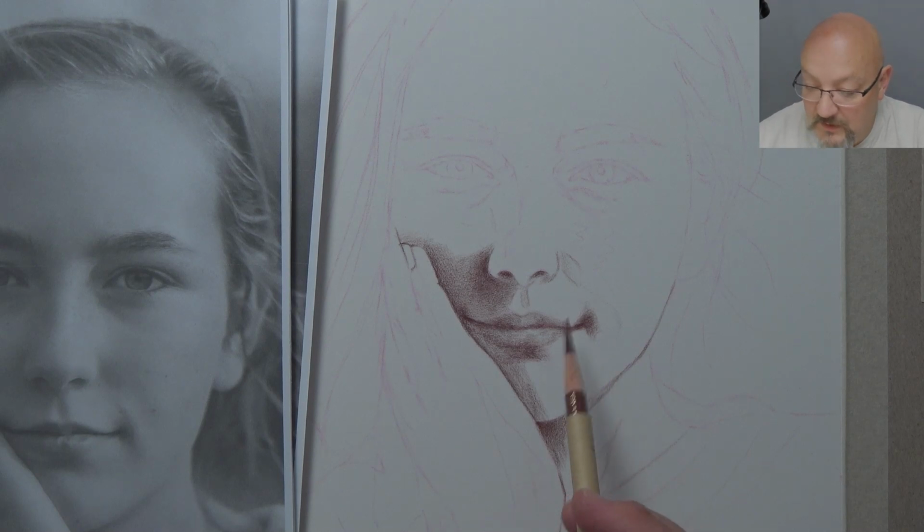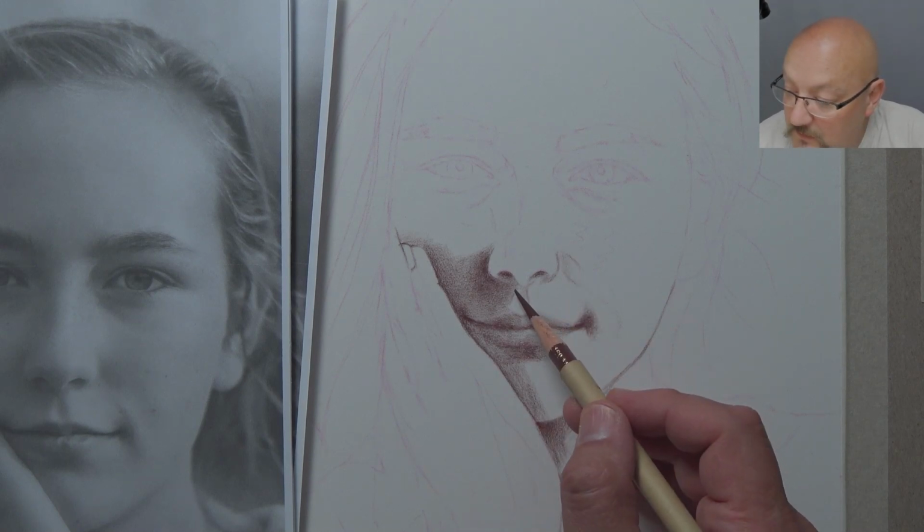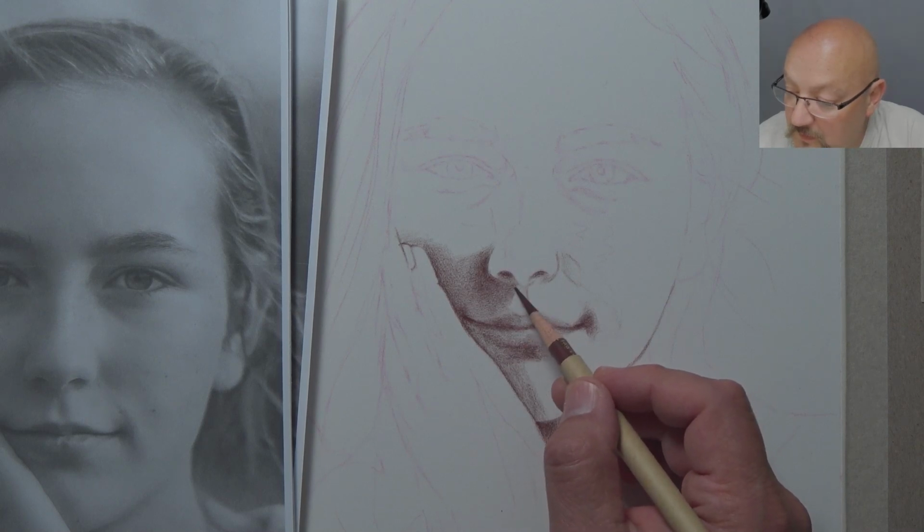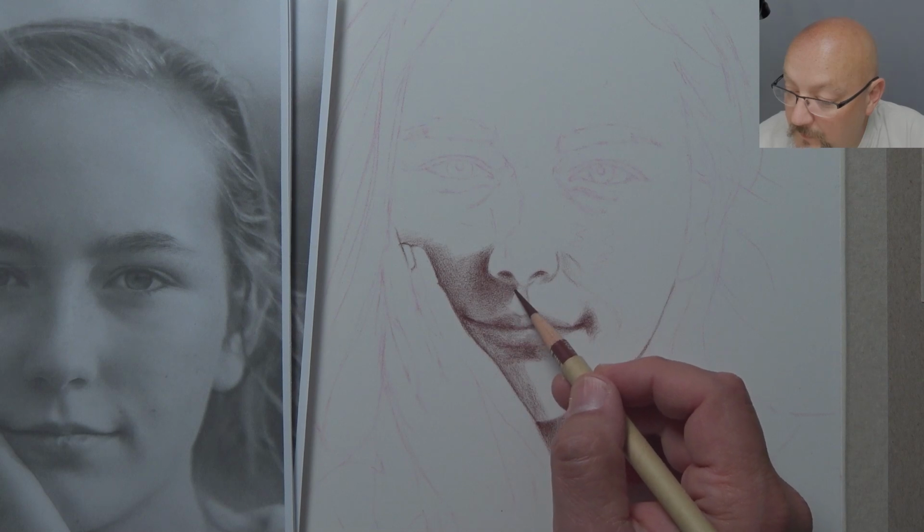All right, now let's go back up here and right in here, I'm going to make it slightly darker, right past where the septum is, and then top of the philtrum.